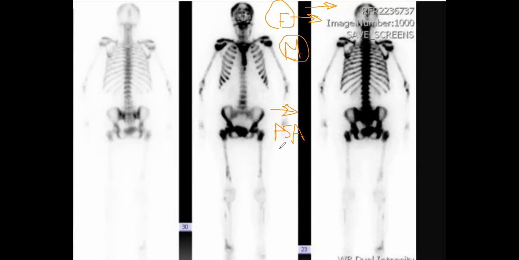If PSA level is elevated, then we will go for transrectal biopsy, and by ultrasound and MRI prostate as well. Very good.